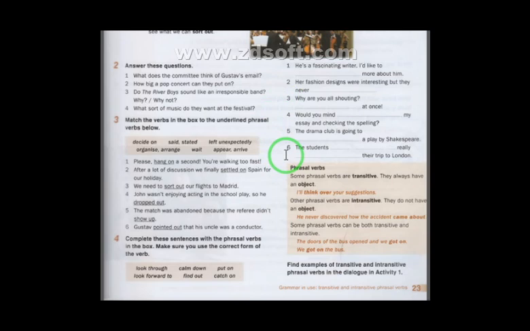The students look forward to really their trip to London. Okay, the students are looking forward to the students are really looking forward to their trip to London.